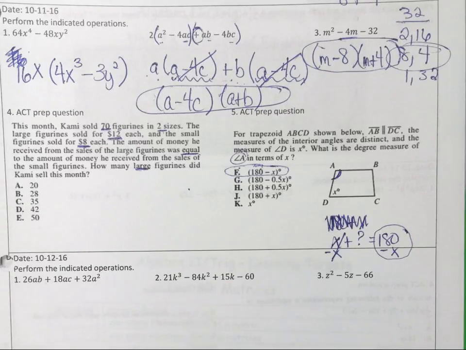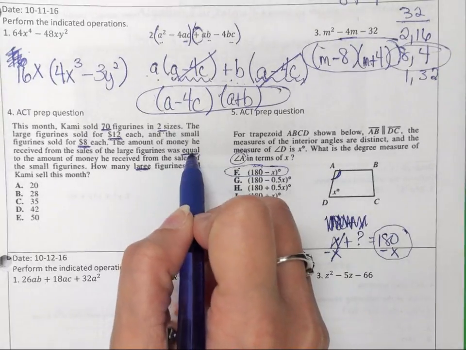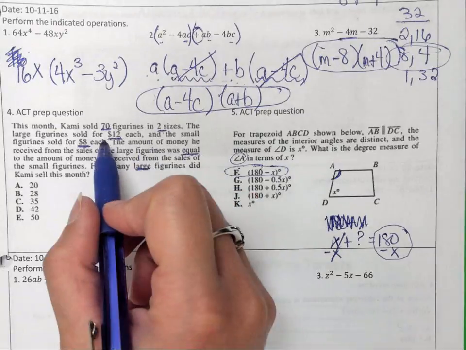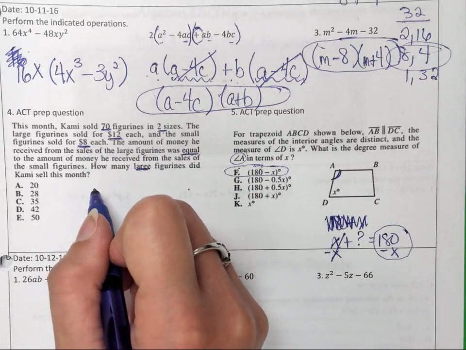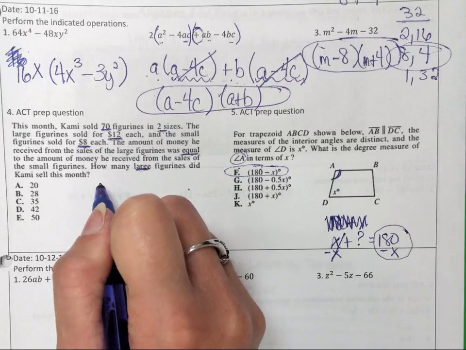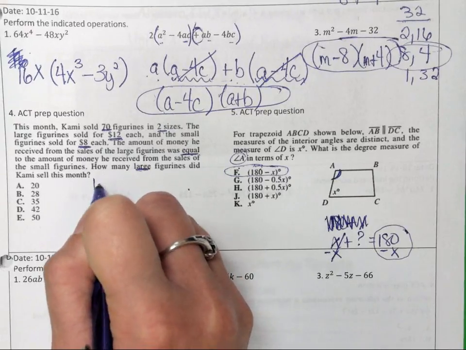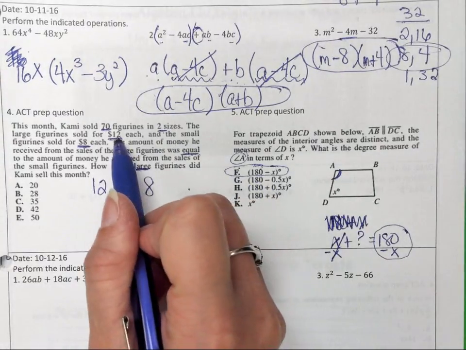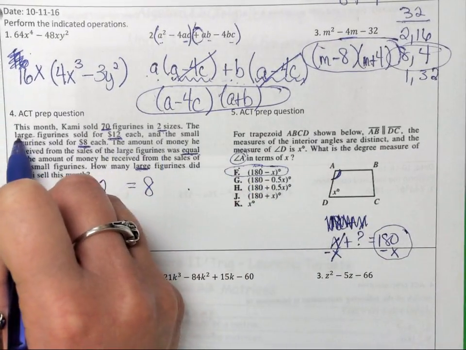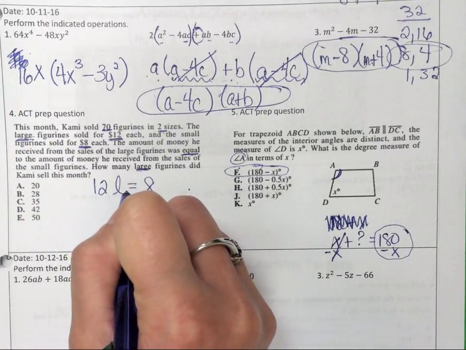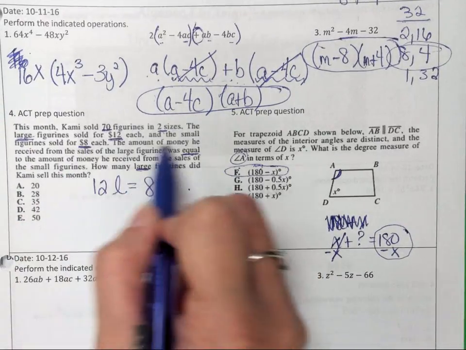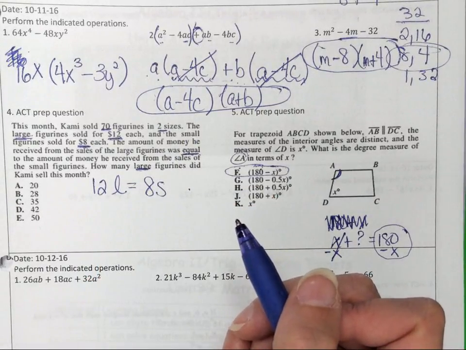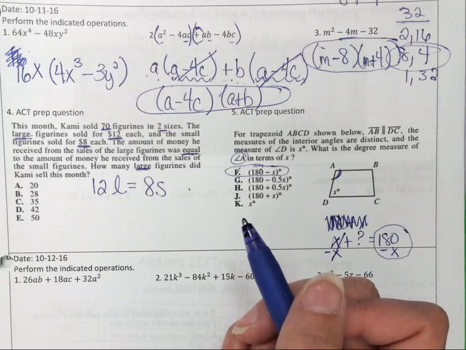Let's talk about the money, because the money's easiest. What did it say the money was? Money was equal, right? So how can I set my money equal? Where are my 2 money values? 12 and 8, right? But you got to put some letters with it. So 12 was the, which one, large? So I'm going to do 12 and L. And 8 was the small, so I'm going to do an S. Y'all okay with that?